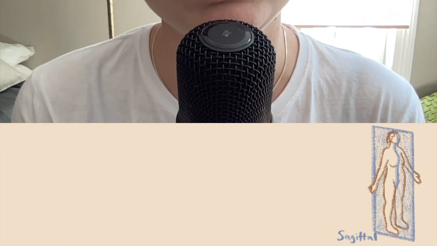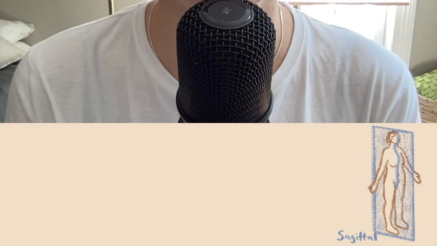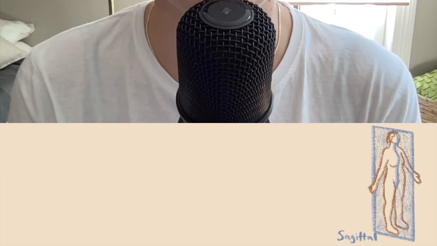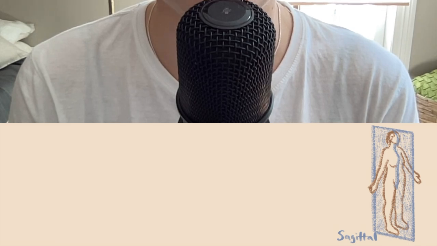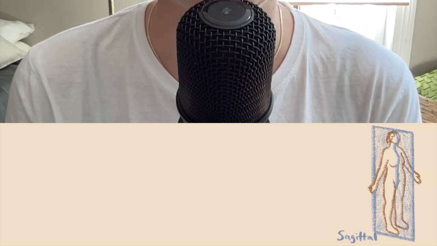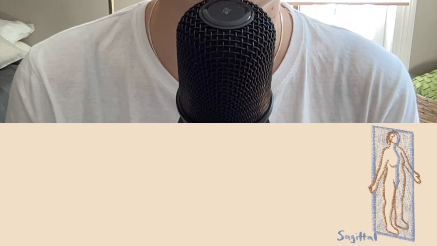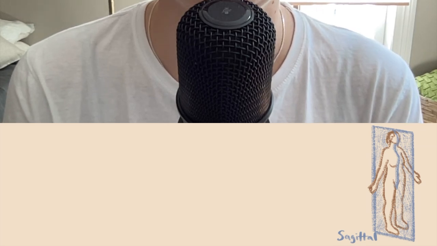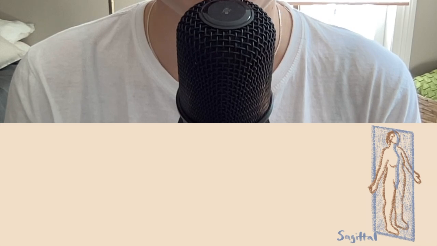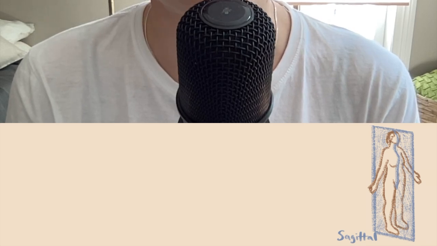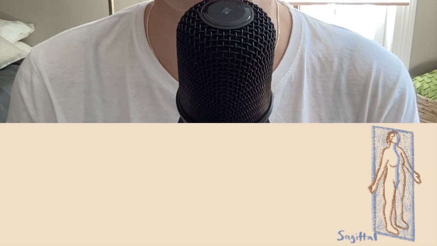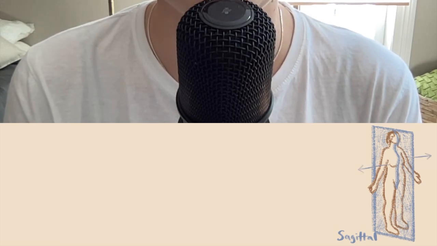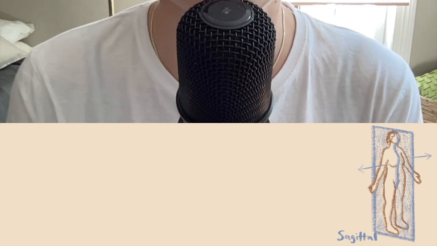The sagittal plane is easy to get mixed up as it can be confused with the coronal plane. The word sagittal comes from the same root word as the star sign Sagittarius, which is often represented as a centaur with a bow and arrow. The idea is that if an arrow was to pierce the body, it might do so from front to back, and that's exactly how the sagittal plane works. So they divide the body into left and right parts.